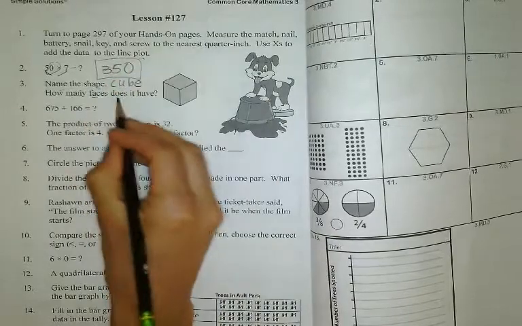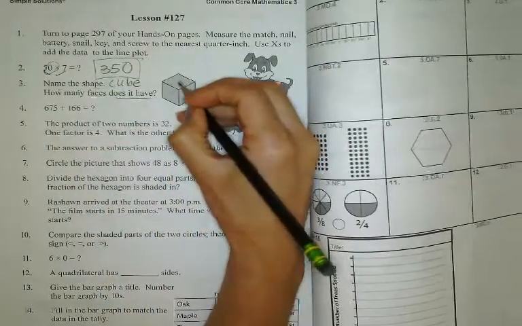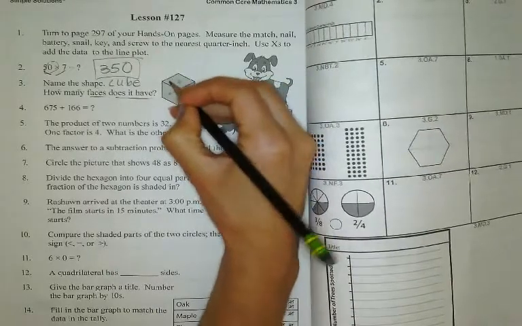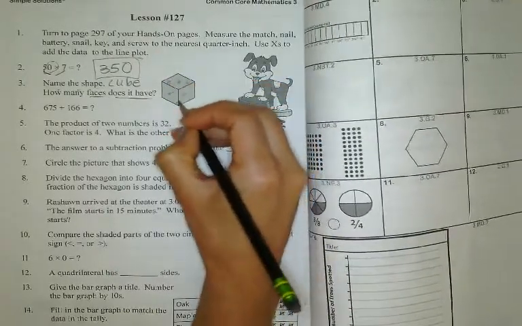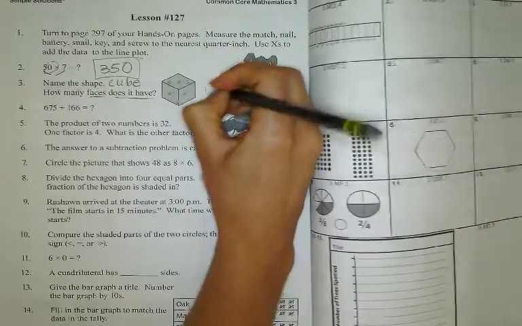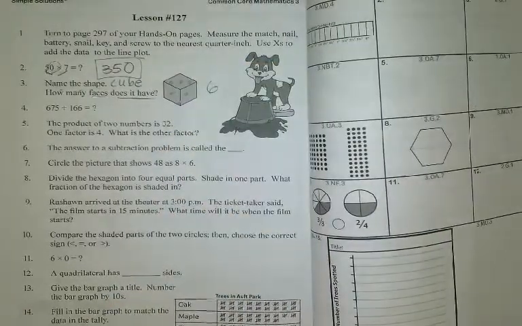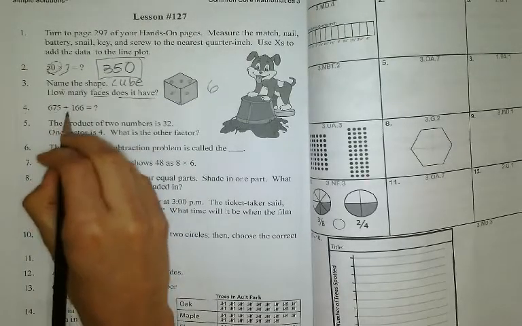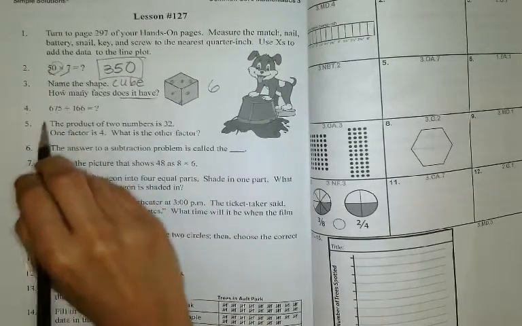How many faces does it have? Well, I can see it has 1 here. 1, 2, 3. Then I have to think about this side. 4, 5, and then don't forget the bottom. 6. It has 6 faces, also known as 6 sides. 4. 675 plus 166.